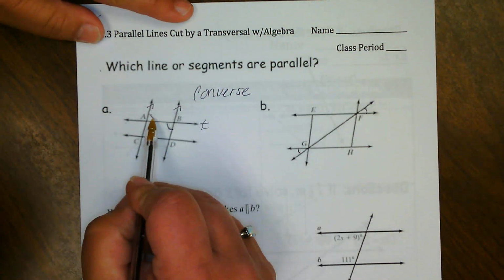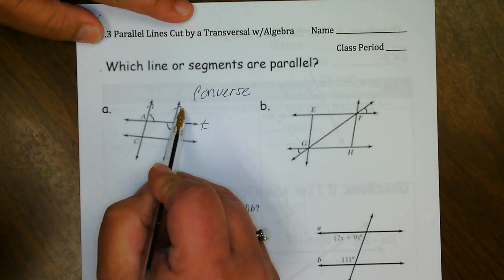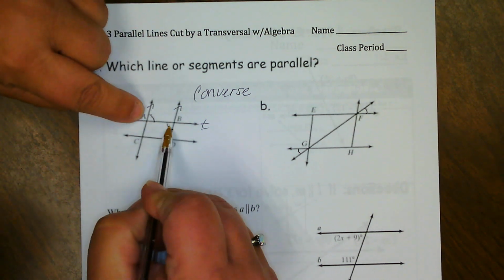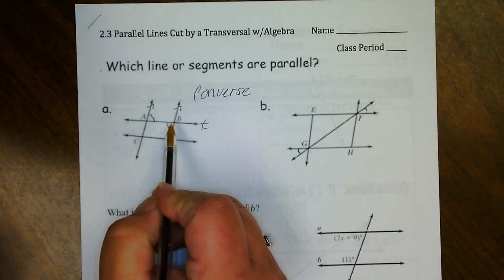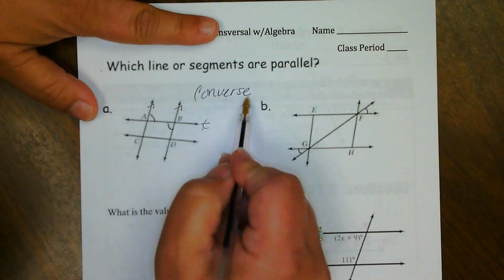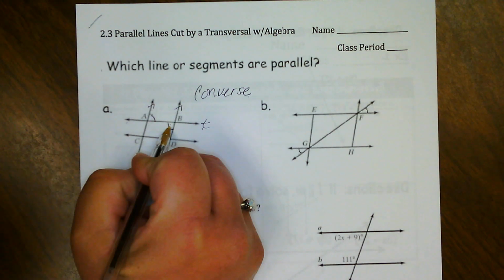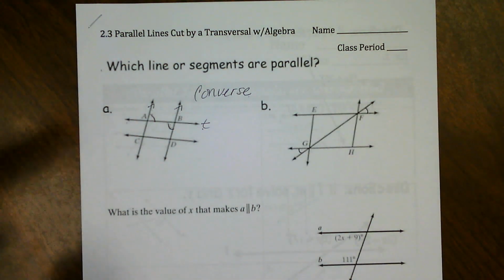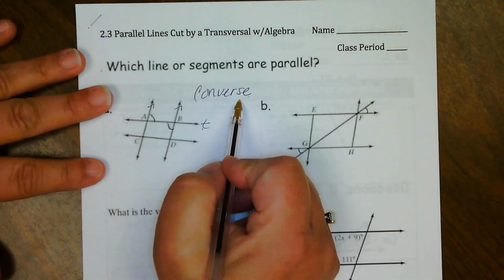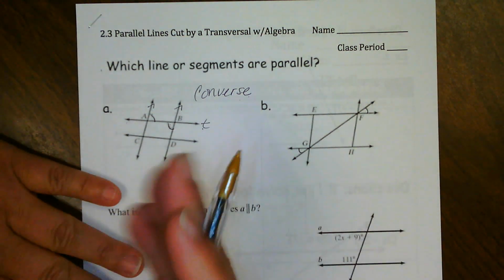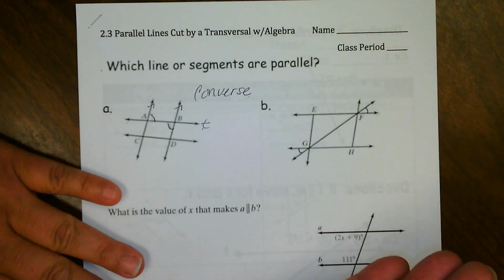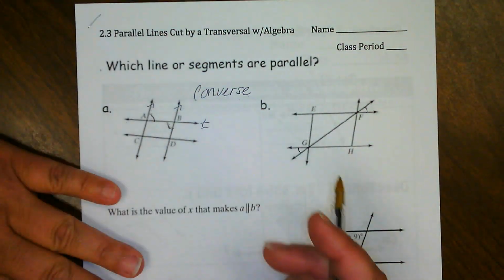So if the theorem says that if the lines are parallel, then the alternate interior angles are congruent, then the converse of the theorem says if those alternate interior angles are congruent, then the lines are parallel. So they kind of go back and forth with each other. That's why it's called the converse, the opposite, using the reasoning to give me the situation.